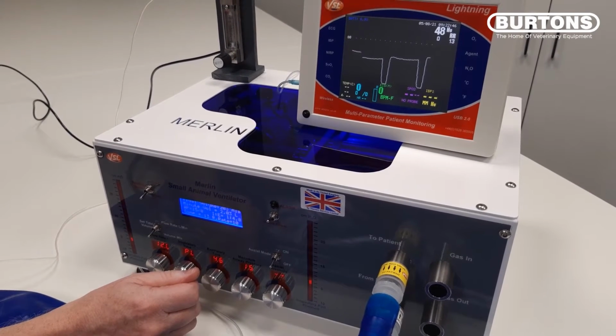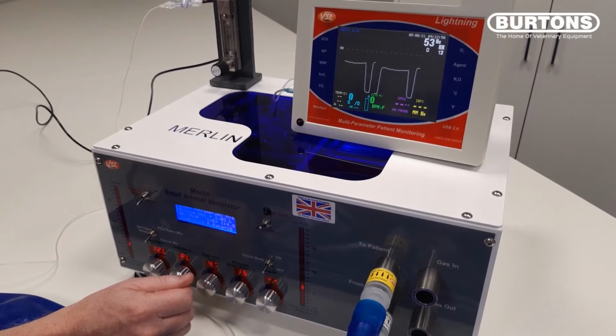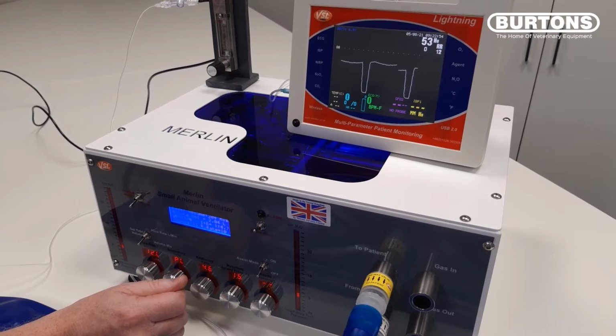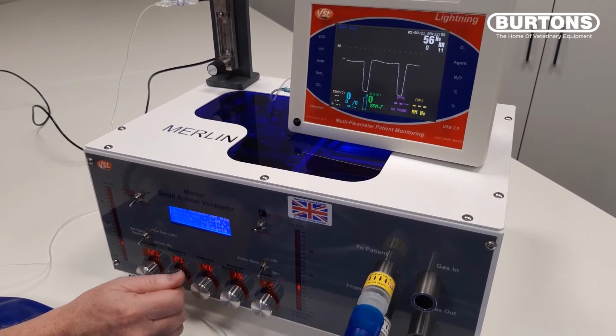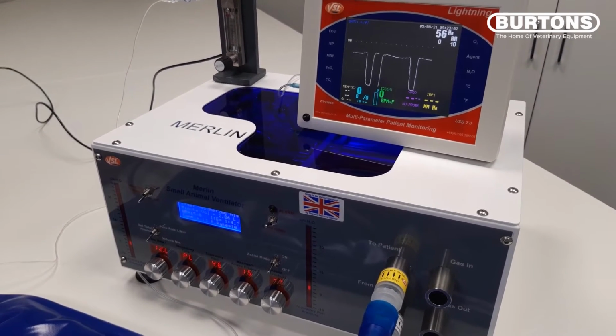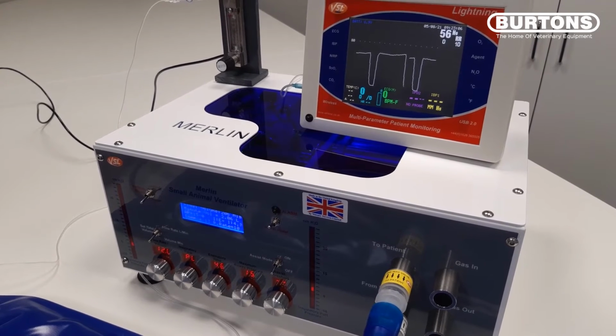So you can see it's now starting to creep up. We've gone up to 48 millimetres of mercury. Over 50 now. 56. And this is a typical response that you'll see over a few breaths in an animal when you change the minute volume for a ventilated patient.